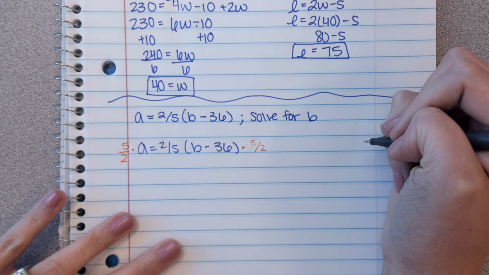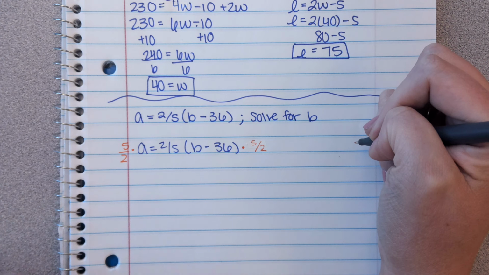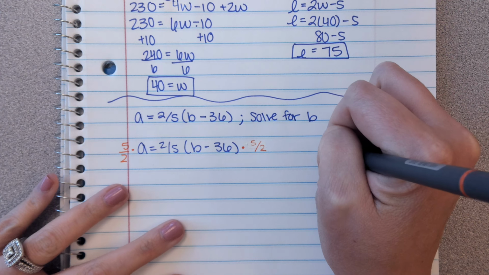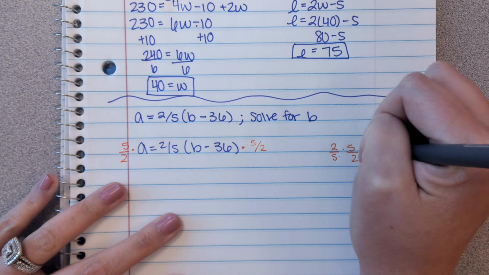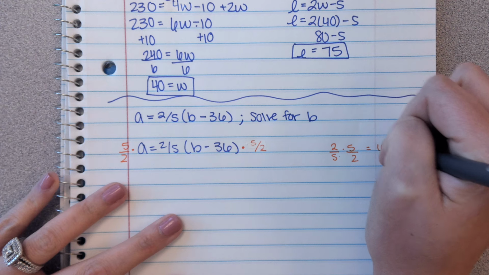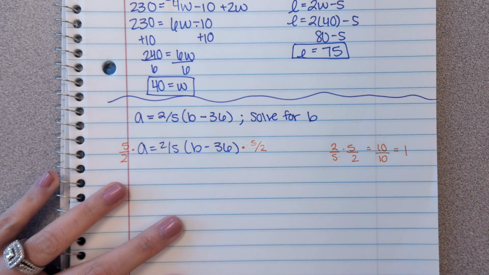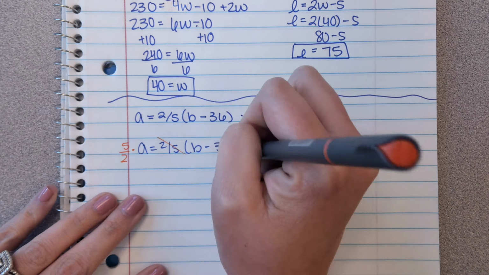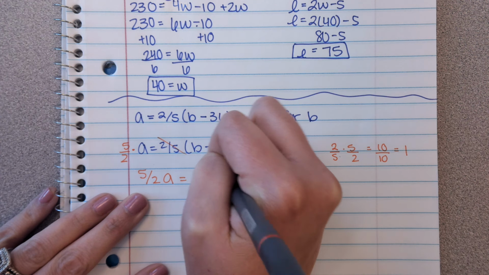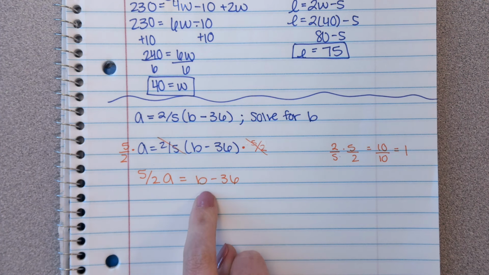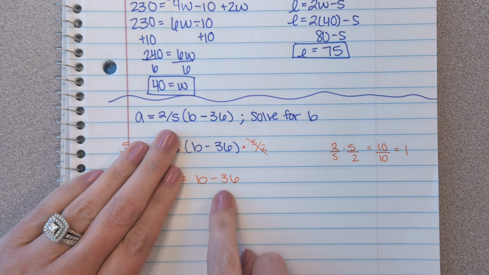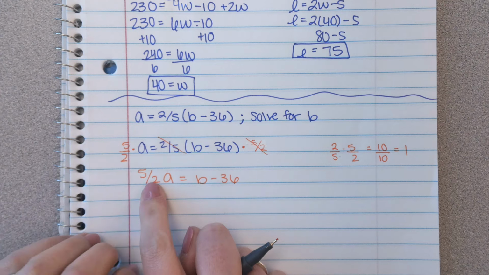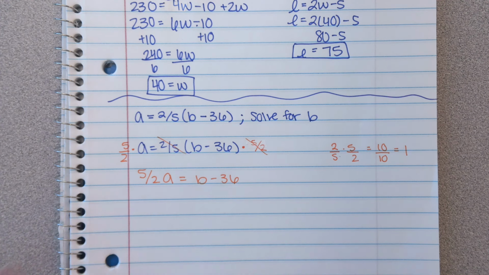We know that 5/2 times 2/5 divides out to 1. I'll do that over here on the side just to show you. Okay, 2 times 5 is 10, 5 times 2 is 10, 10 divided by 10 is 1. Okay, so these will divide each other out. So we're left with 5/2 A equals B minus 36. Now, it's going to be really easy to get B by itself because this looks just like a one-step equation. You're just going to get that negative 36 over. How do we get a negative 36 over? We add it.